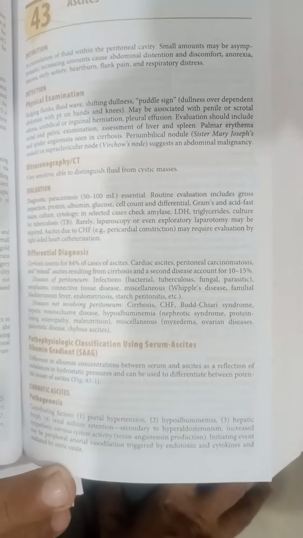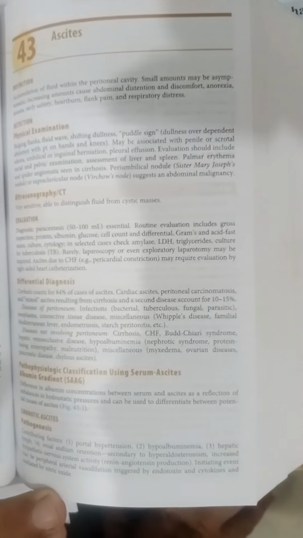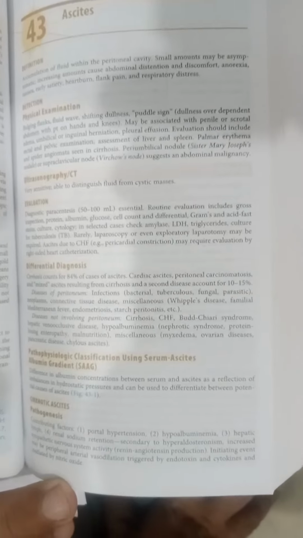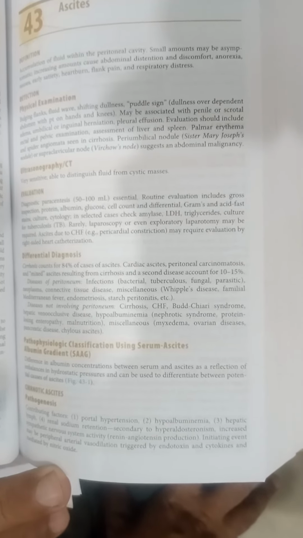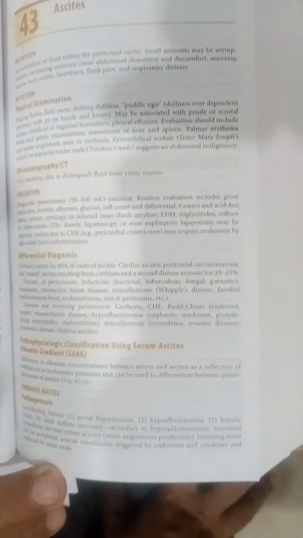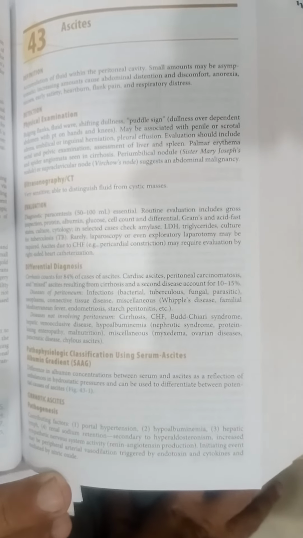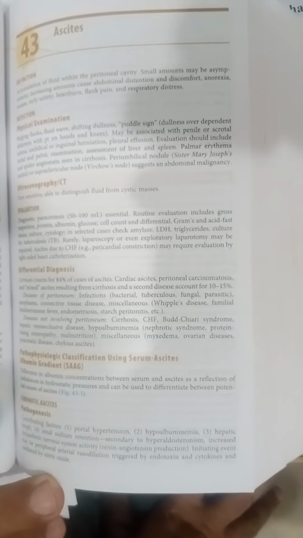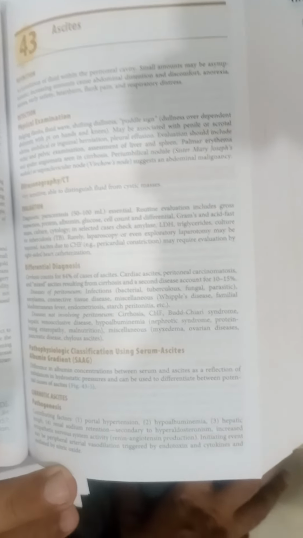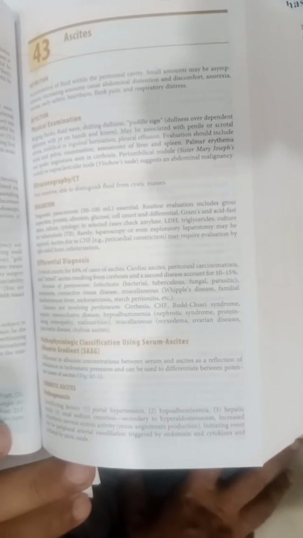Diseases not involving the peritoneum: cirrhosis of the liver, congestive heart failure, Budd-Chiari syndrome, hepatic veno-occlusive disease, hypoalbuminemia, that is in nephrotic syndrome and protein losing enteropathy, malnutrition. Miscellaneous: myxedema in hypothyroidism, ovarian diseases, pancreatic diseases, chylous ascites.